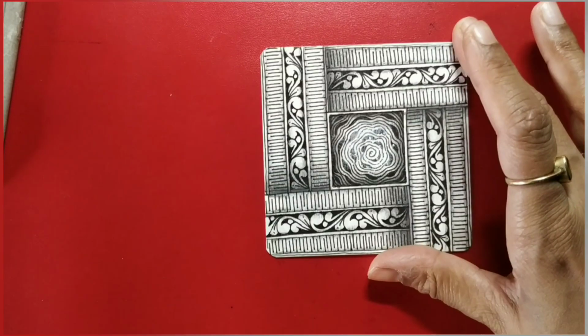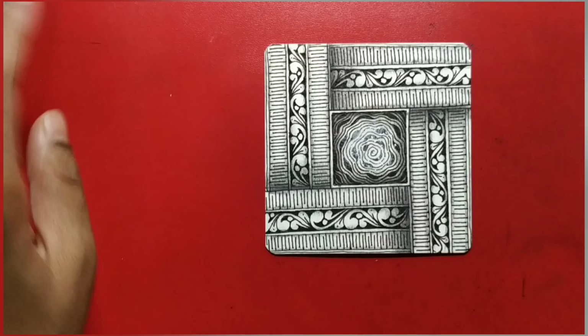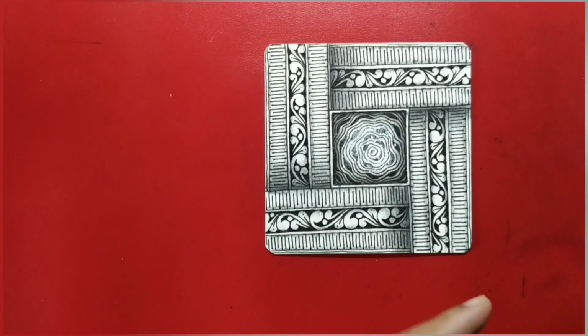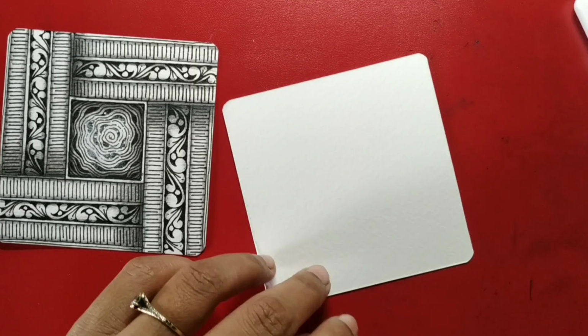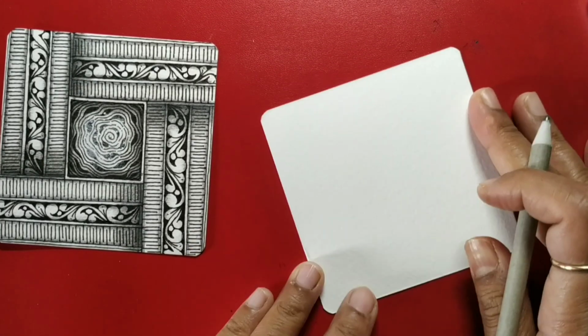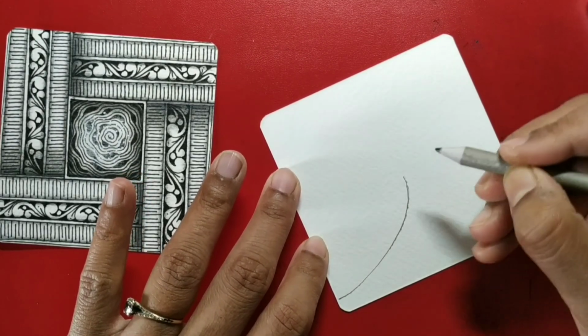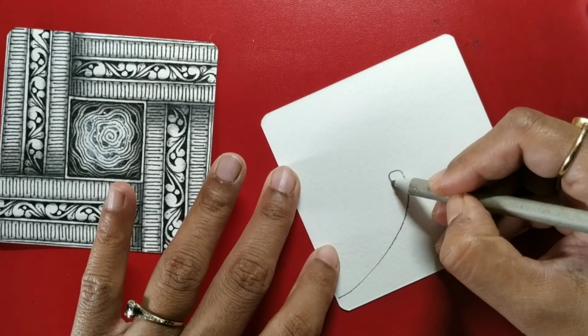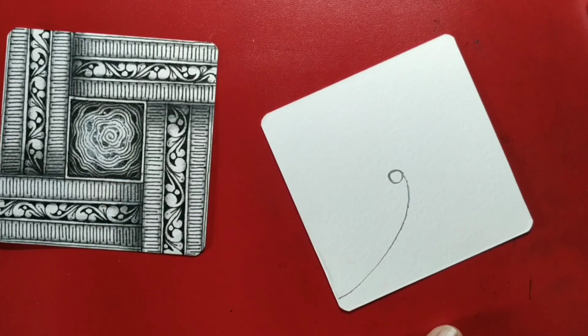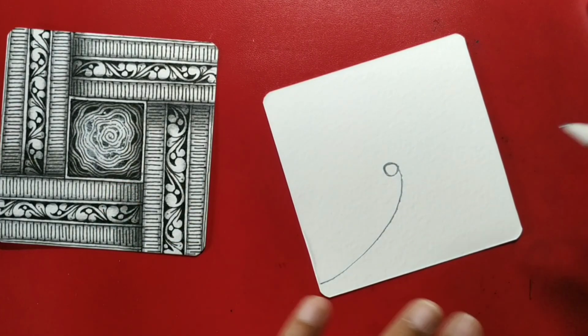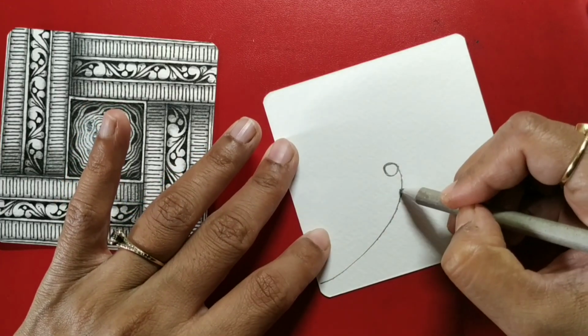Now there's another simple grid that you can use. Again, it is a tangle, and you can again use your choice of tangles in that grid. I'll just show you. So this tangle is called Spoolies, right? I had also done this tangle in my Tangles by CZT session. So you just start with this fescue kind of a shape, and then you keep adding auras.